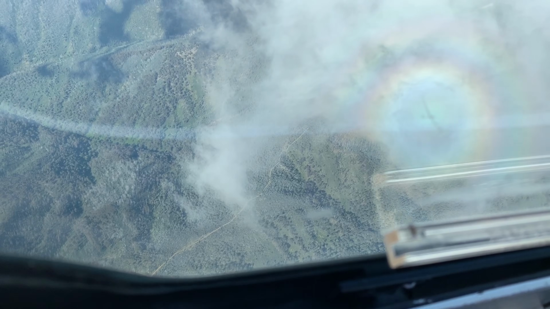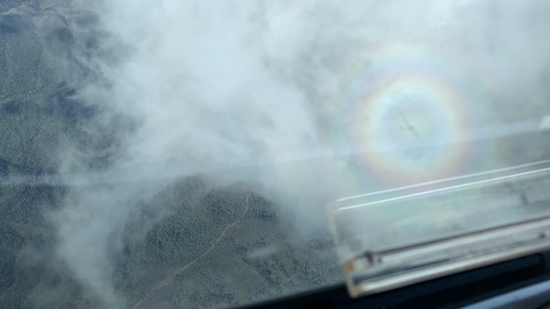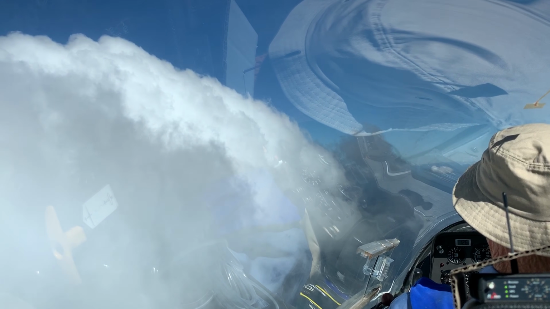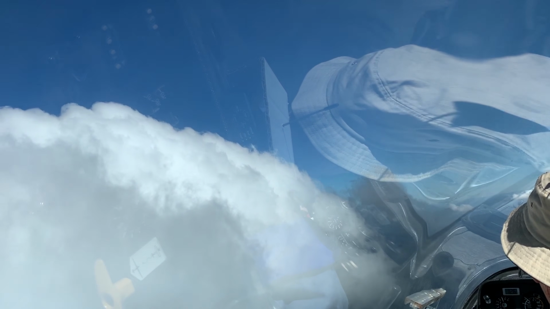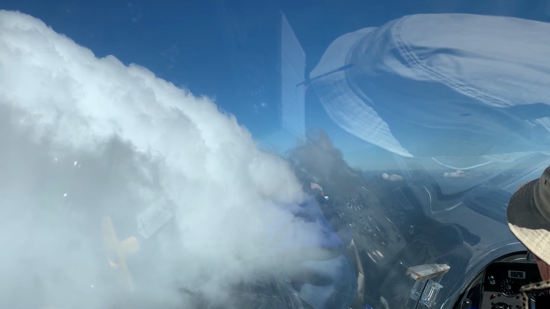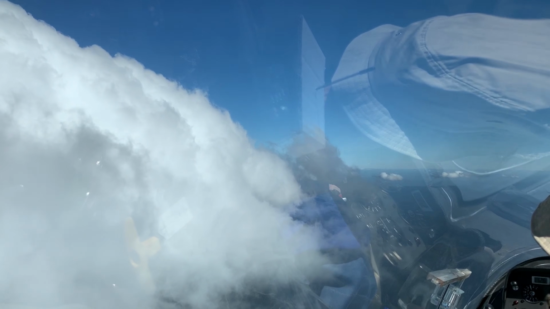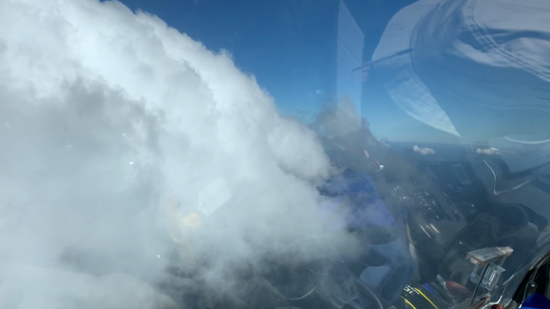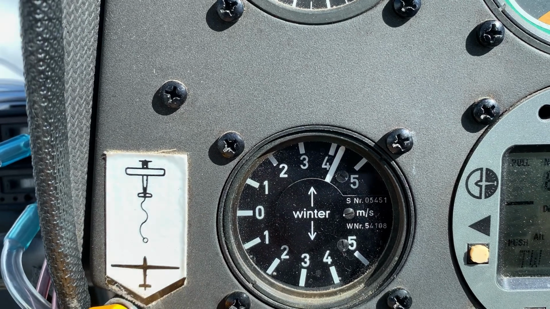Minimum sync speed. We're not going to raise, we're going to stay here. I can see a circular rainbow below us as well. The steer, of course, is to stay just out in front of it. It's like hill soaring, ridge soaring. Yeah. 5.5 knots, 5.6.